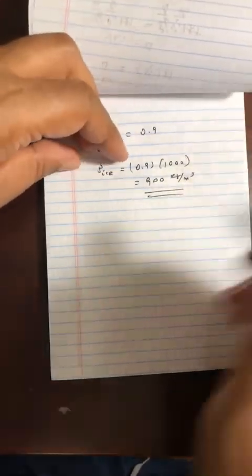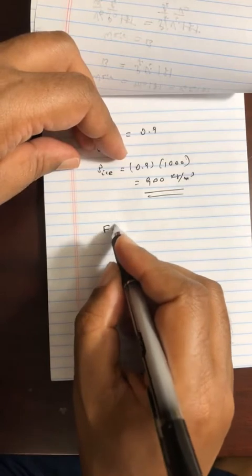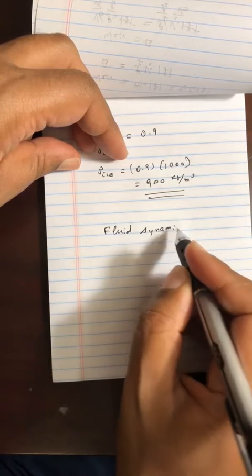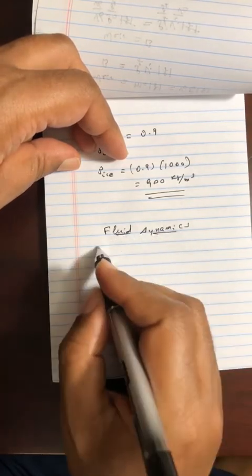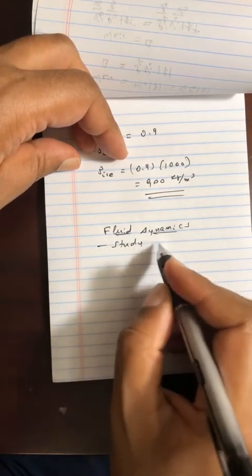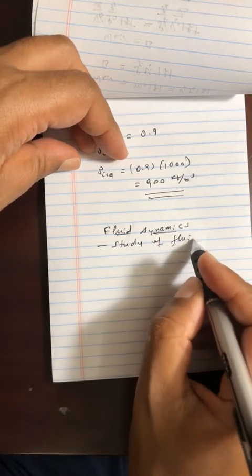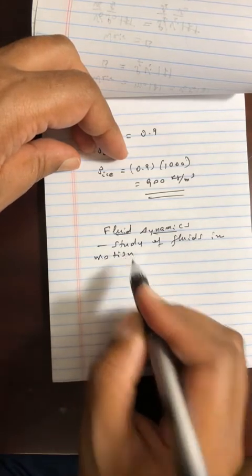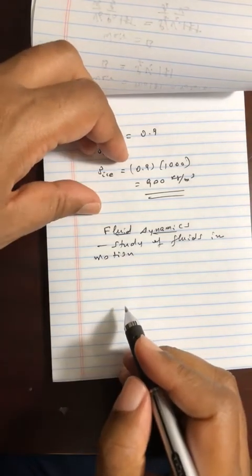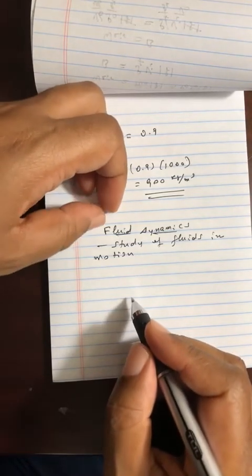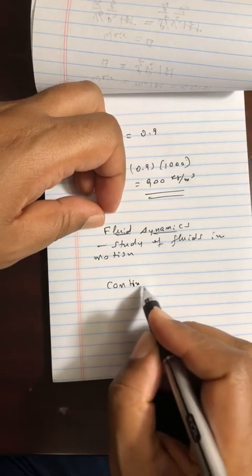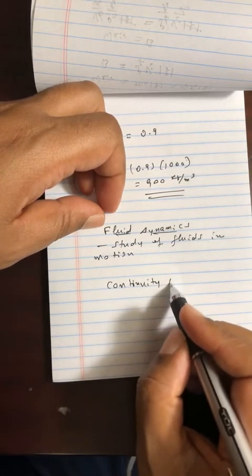Now so much about fluid statics. Now we're going to look at fluid dynamics. Fluid dynamics is the study of fluids in motion. First we're going to look at a very simple relationship called the continuity equation. So let's look at the continuity equation.